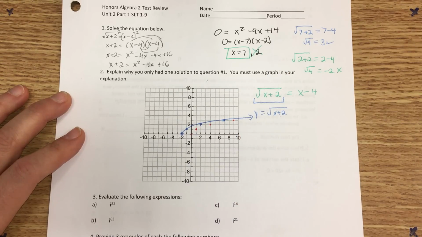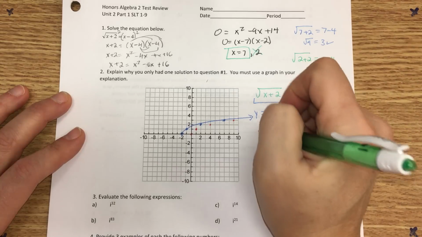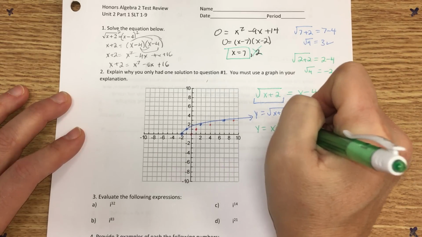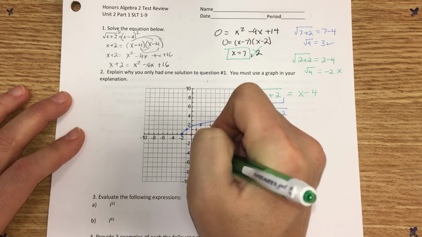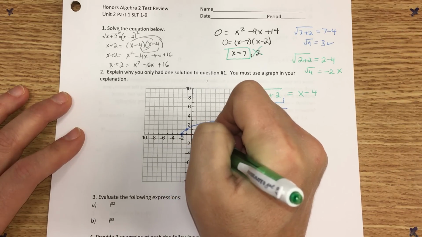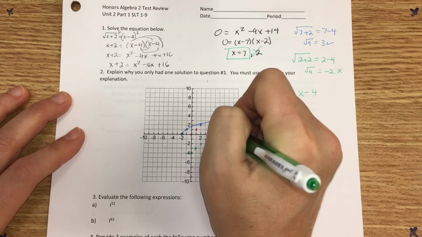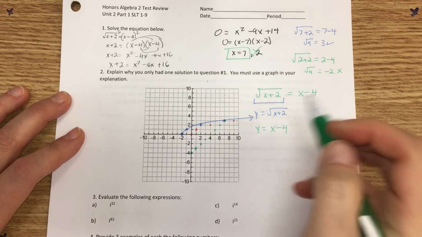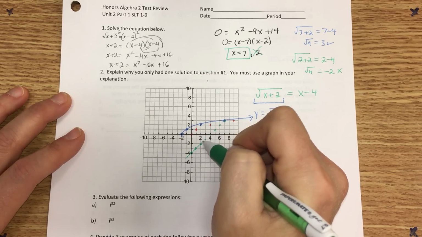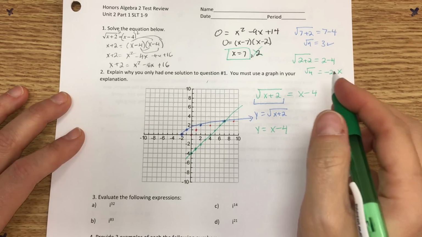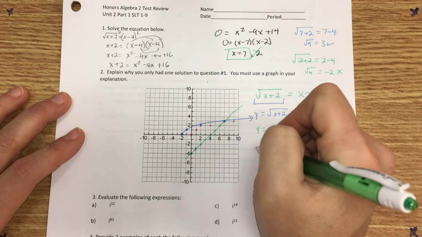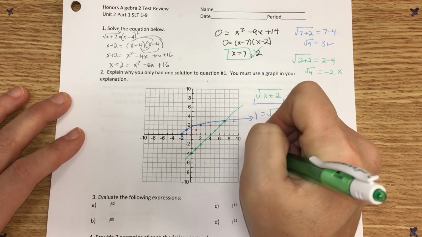All right, and now I'm going to graph y equals x minus 4, which is like the super easiest thing ever. Y-intercept of negative 4. Slope is 1, up 1, right 1, up 1, right 1. And sure enough, they crash into each other at x equals 7, and that's why we have one solution. So explain why: because the graphs only cross once.